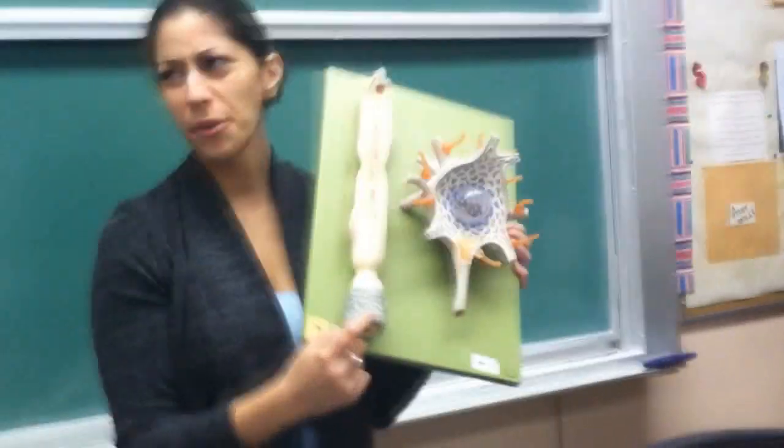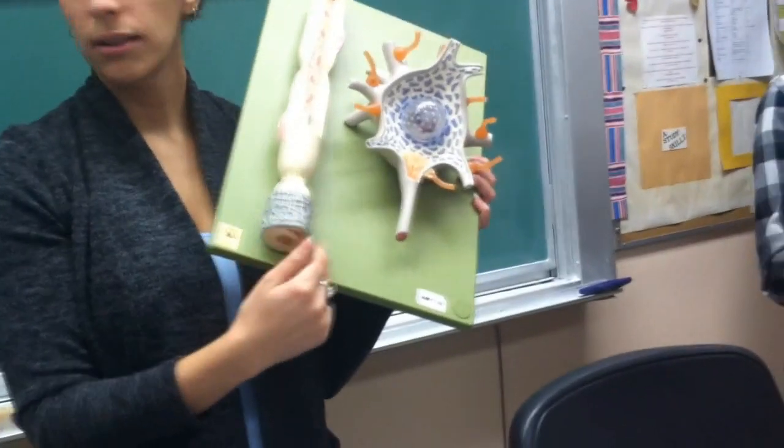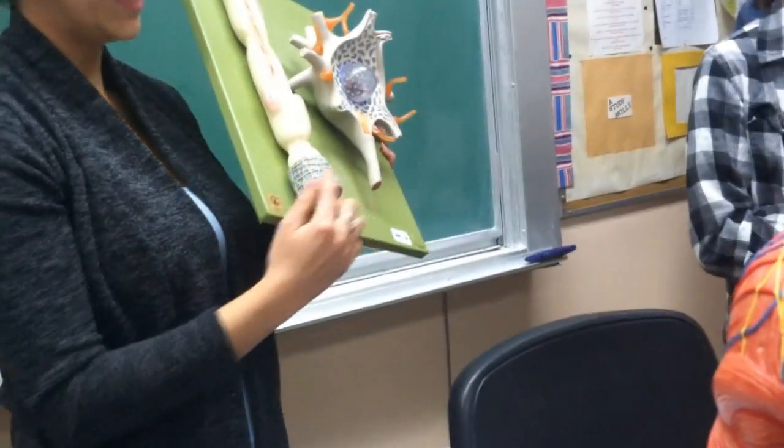Does it wrap all the way around the myelin sheath, or just in certain spots? It wraps all the way around. Okay. So the whole thing is going to be wrapped around by the endoneurium. So think of it as a layer of connective tissue, kind of like to keep things in place. That's going to be endoneurium.